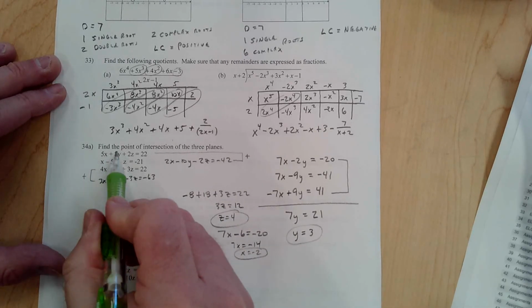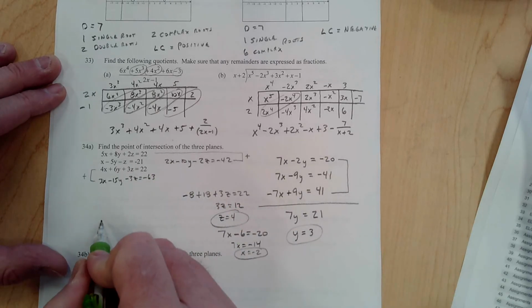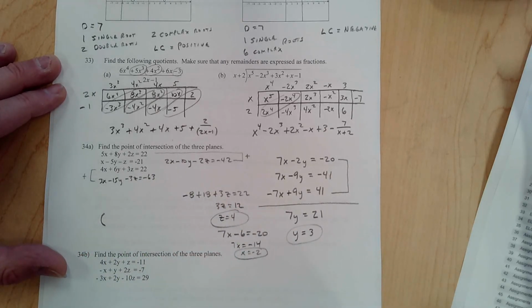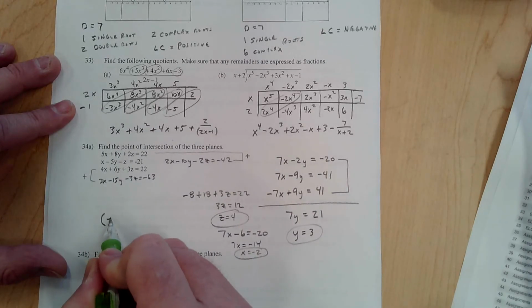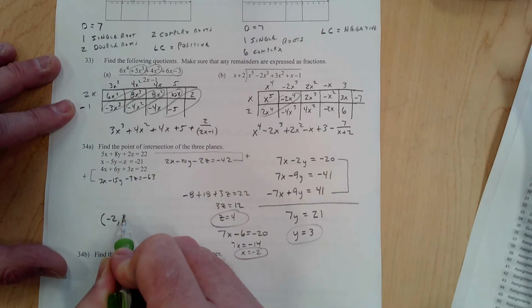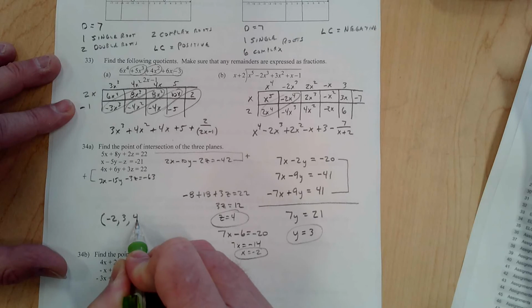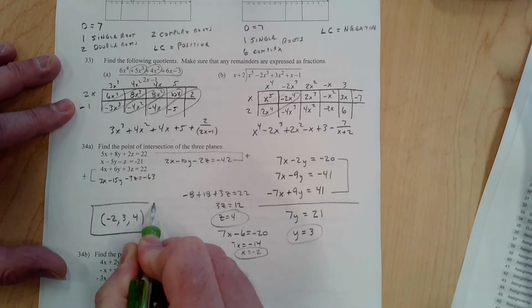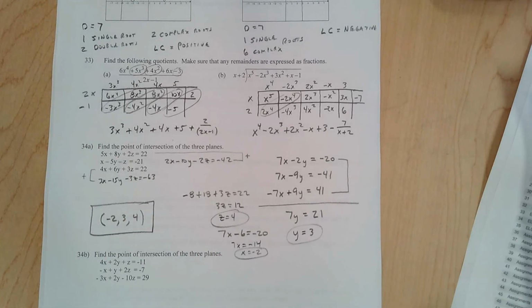And it does say find the point of intersection. So these three values would be expected to be written as a three-dimensional coordinate point where x goes first, y goes second, and z goes third. And that's that coordinate point.